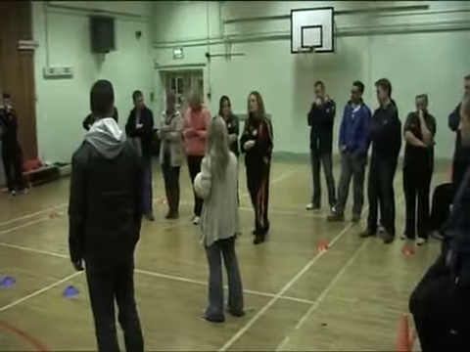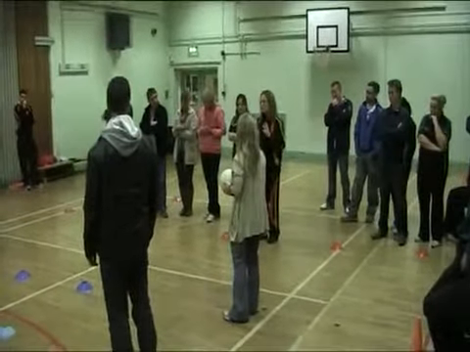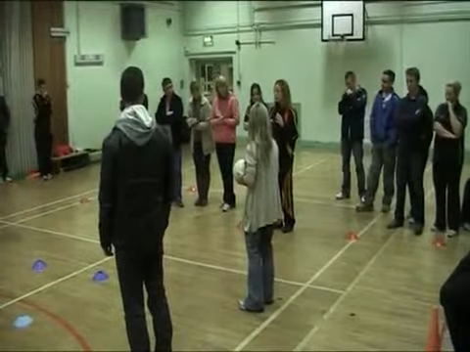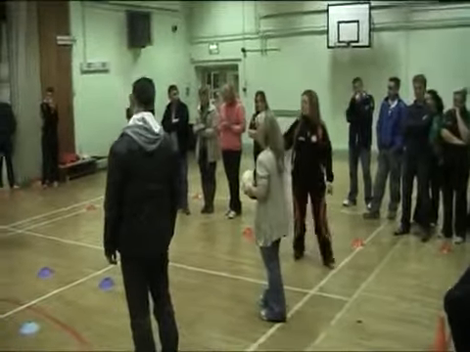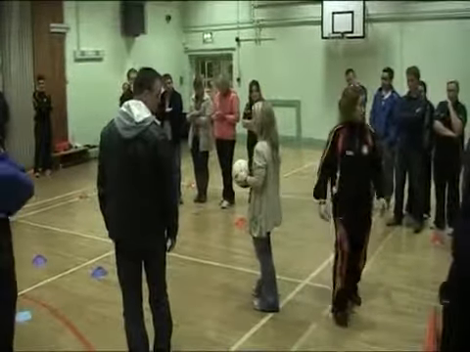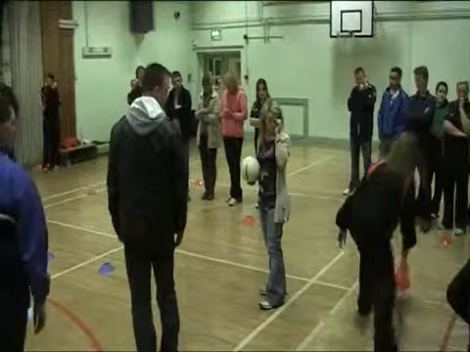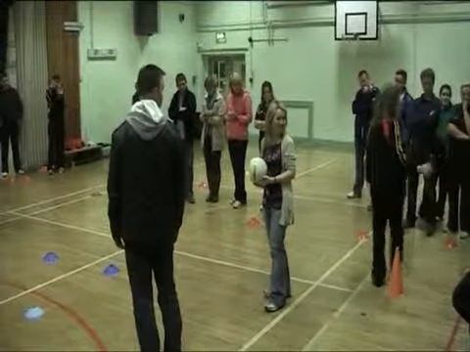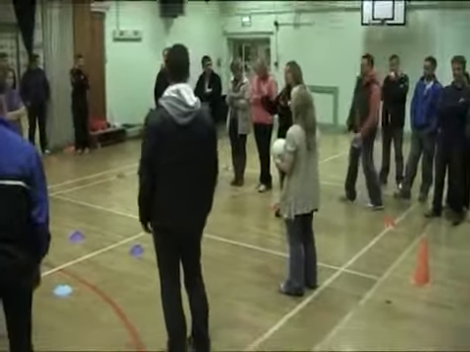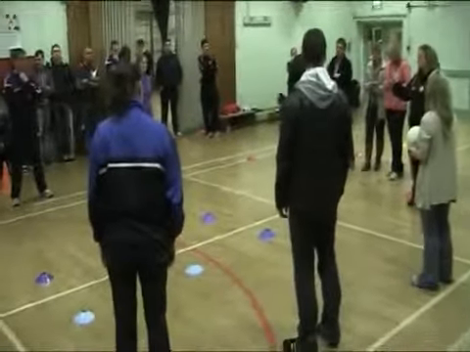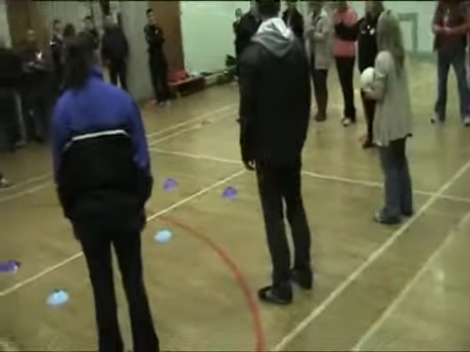I'm going to bring a target into it as well, into a court game. So we're going to change the game a little bit to a game called King Cone. The cones at the back are worth 5 points. If you knock over a cone, you get 5 points for your team. If you catch the ball, you still have to pass it to somebody in your team.